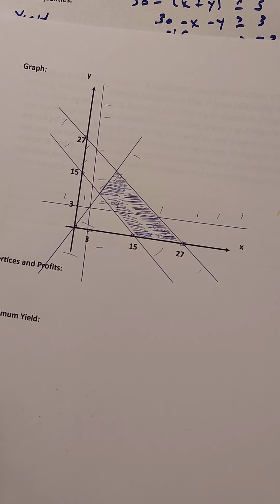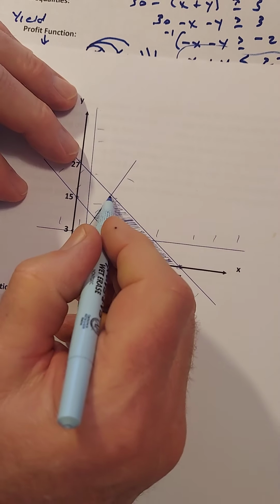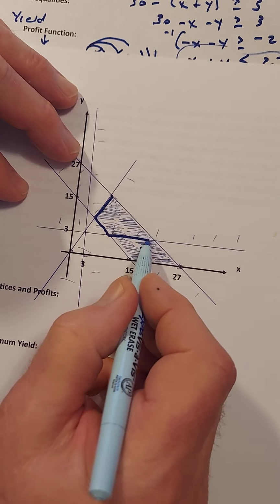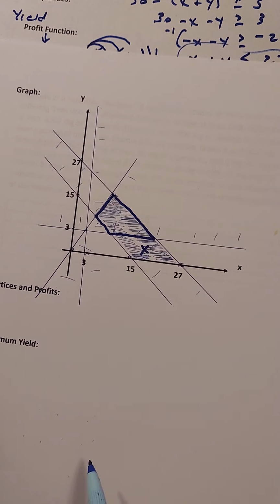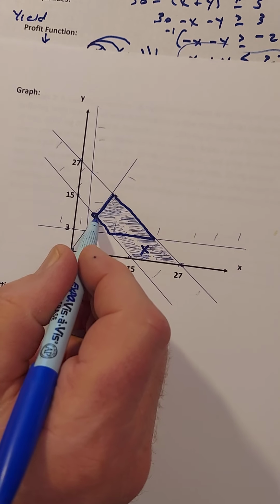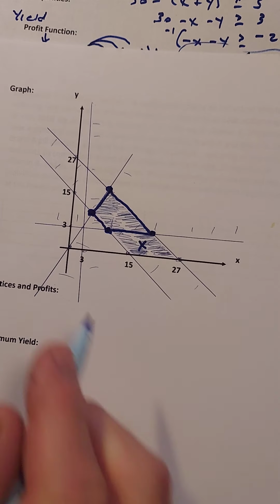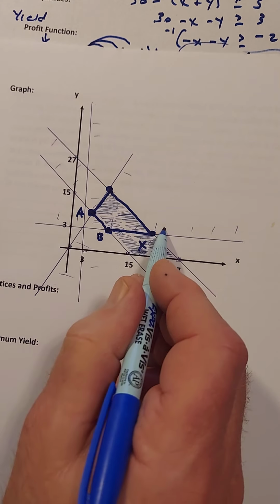And the reason that we did the whole figure is, oh, I made a mistake. This should not be shaded in down here. My figure should be this. I'm rushing, trying to save time. That should be my figure. And the reason I did all that is because I got to find these points. You don't need to, but I think I'm going to label these. Let's call this one A, B, C, and D.